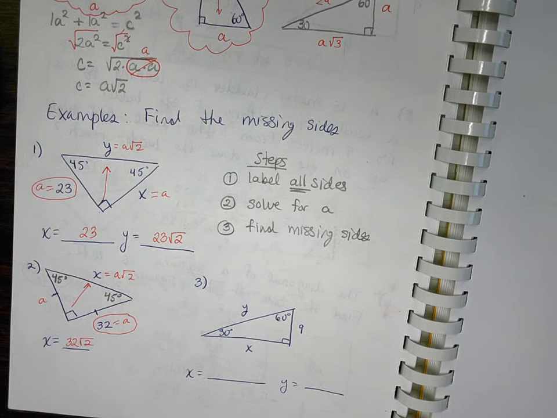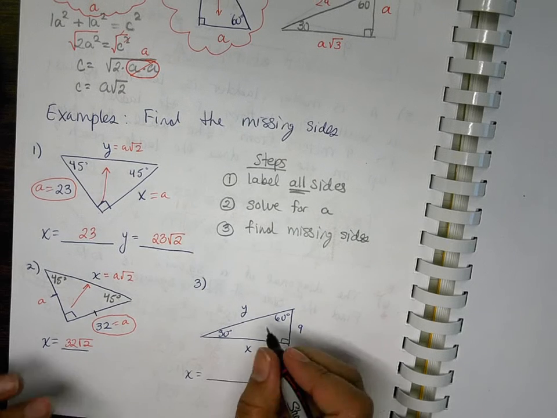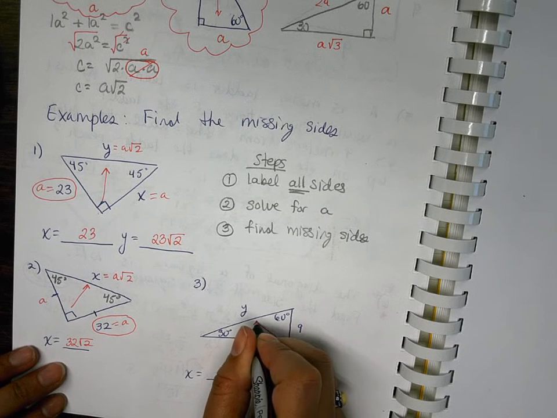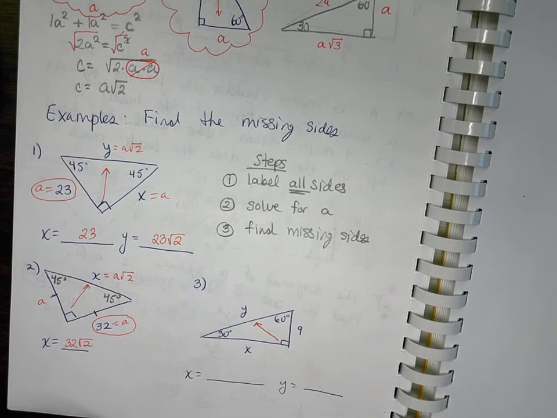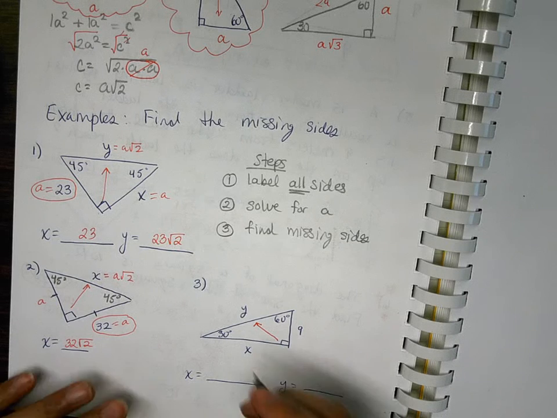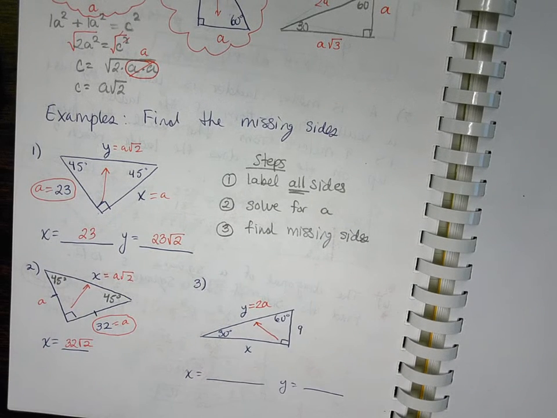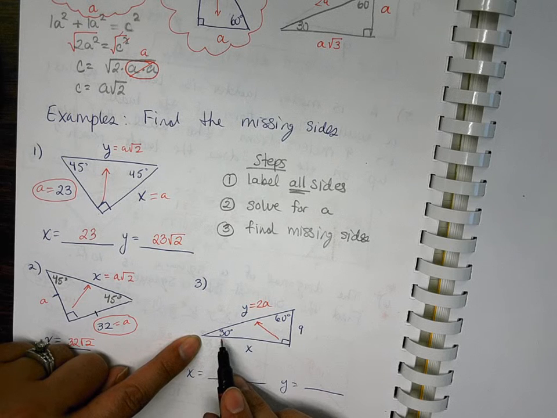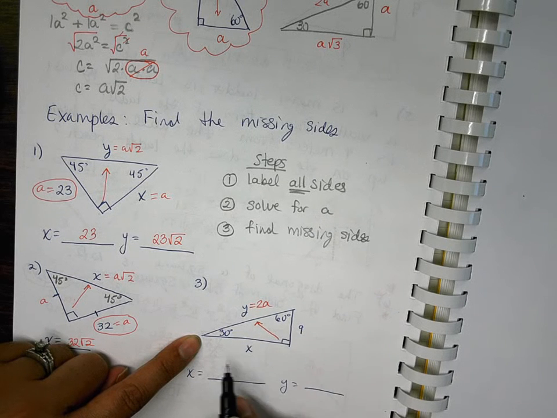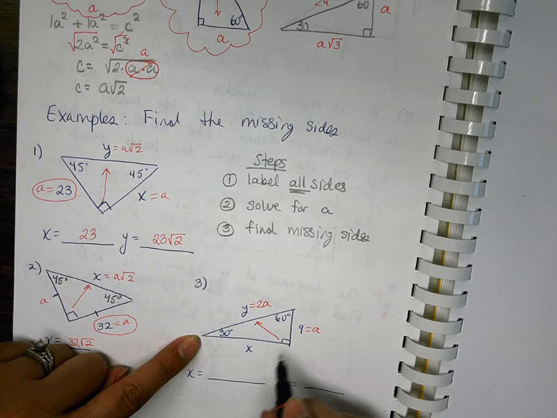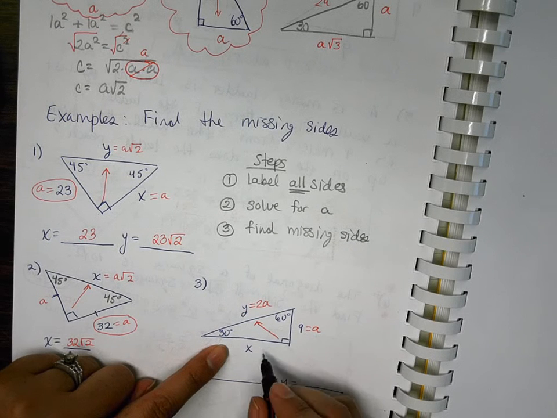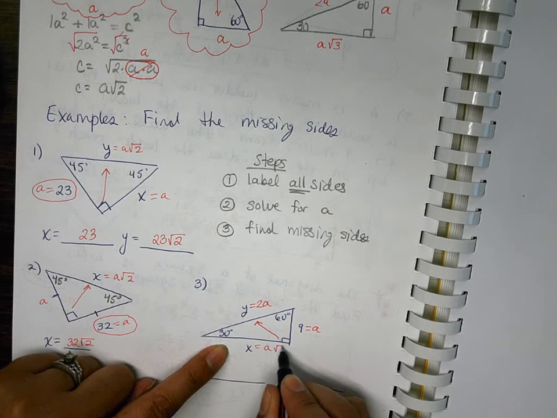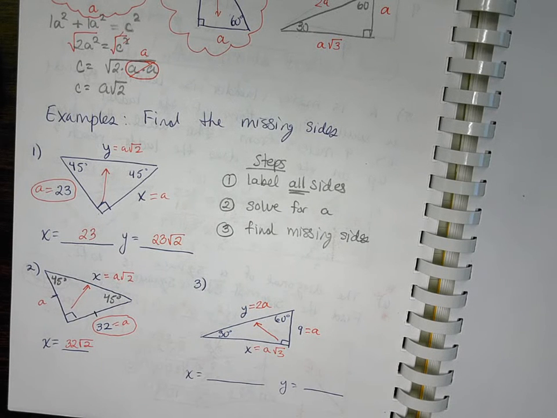Okay, which side do I like to label first? I said it earlier. Hypotenuse. So opposite the 90 is this side here. And since it's a 30, 60, 90, is it a root 2 or 2a? 2a. All right. The next one I like to label is the a, because it's easy. A is always opposite the what? 30. So is a the 9 or the x? The 9. Which means opposite the 60 is left to be what? A root 2 or a root 3? Because there's 3 different sides, a root 3.